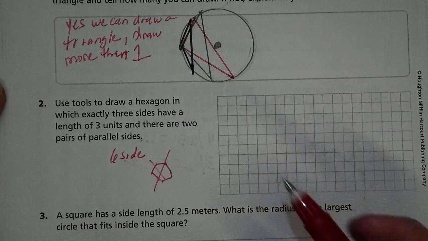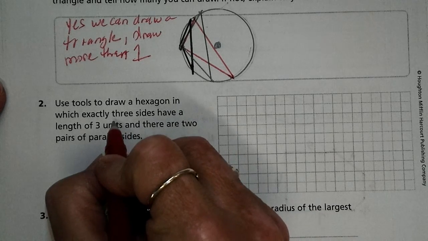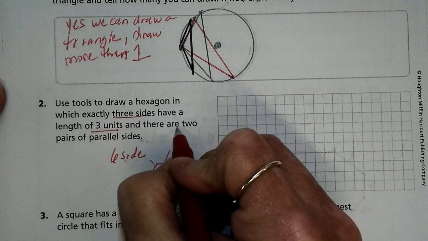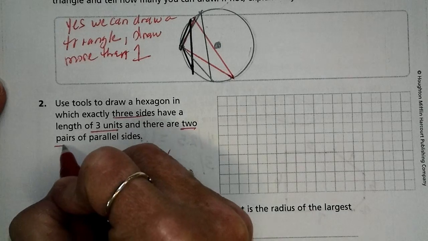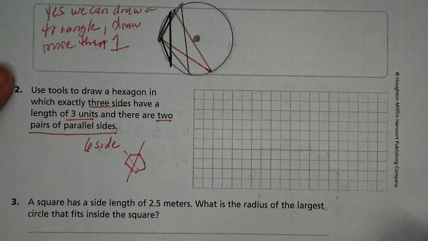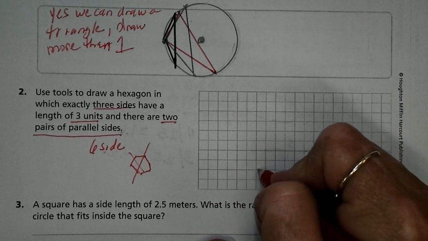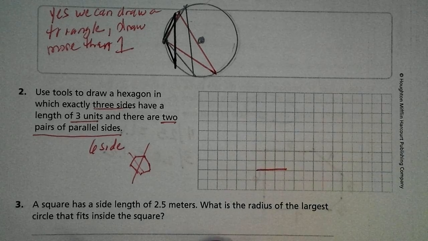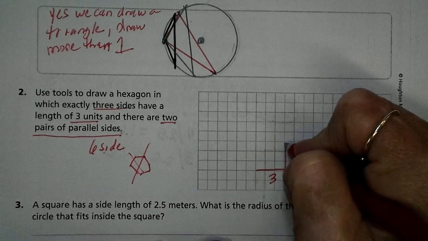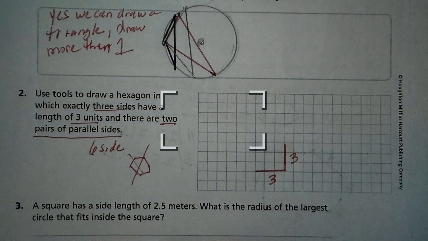Okay? So this one, they're putting some constraints on us. My constraint is I have to have 3 sides that are 3 units, and I have to have 2 pairs of parallel lines. So there's 1. There's 2.